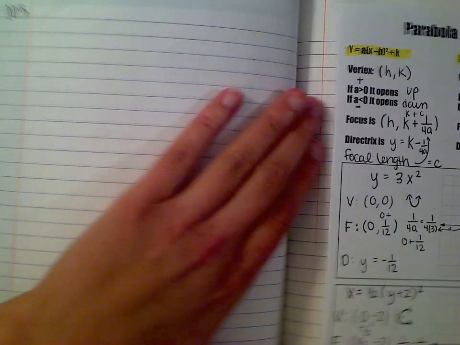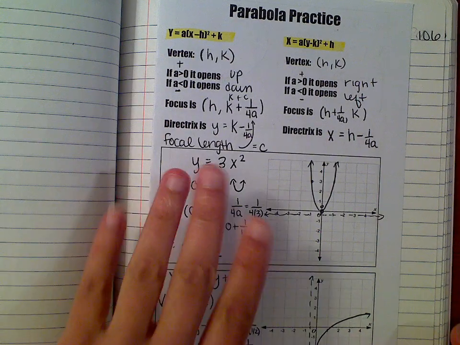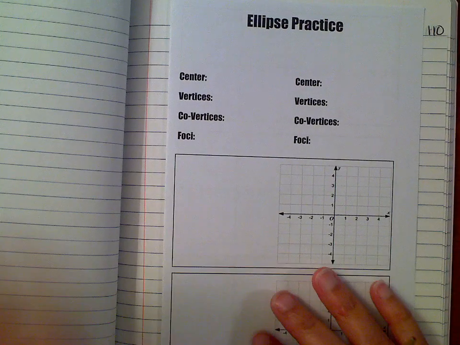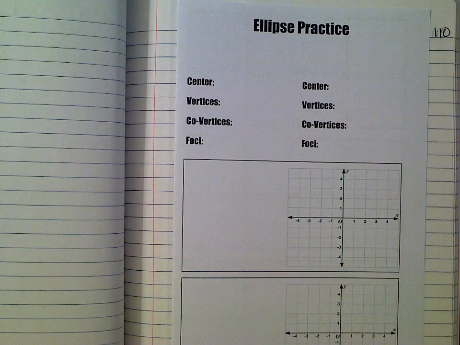So the next page, we don't have anything here. We might get to that next week. We had our parabola practice, which I'm actually going to come back to in a minute, our circle practice. And now we have ellipses. So on 110 we have ellipses.